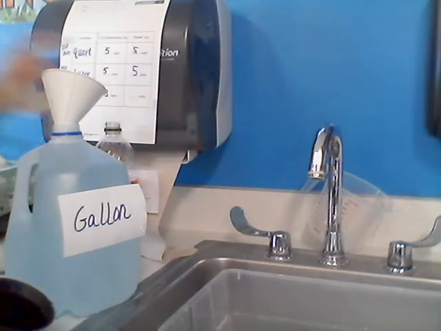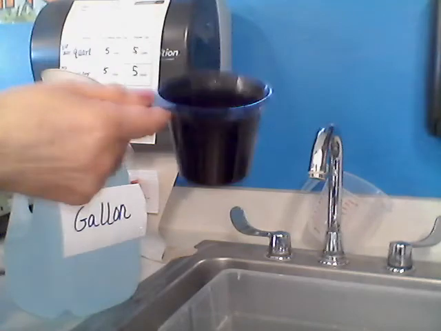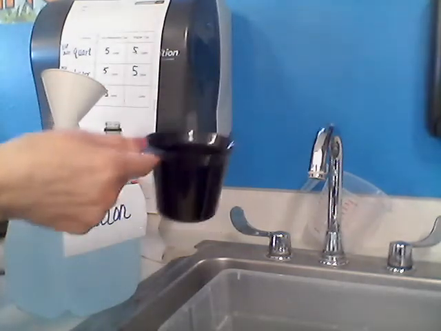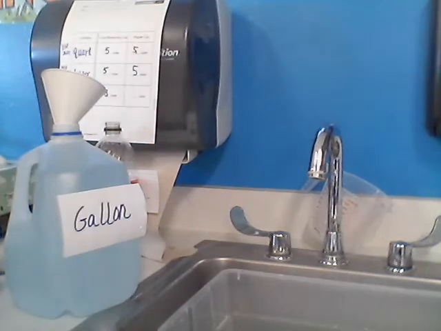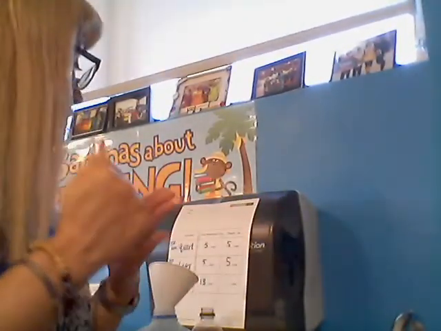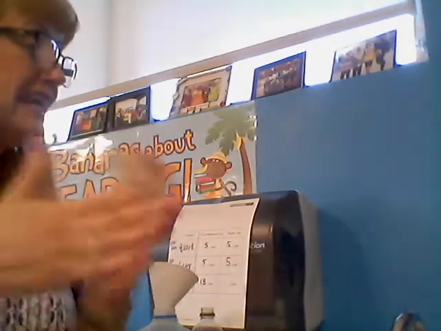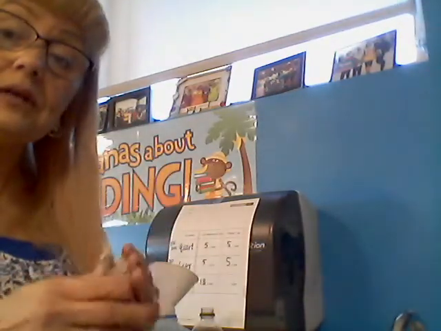However, if this measuring cup would have been at 8 ounces, it would have been less. But that's okay. We were really, really close. And a lot of times in science, sometimes you won't get precisely where you're supposed to be, but if you're in the vicinity of it being pretty close, then you did all right.